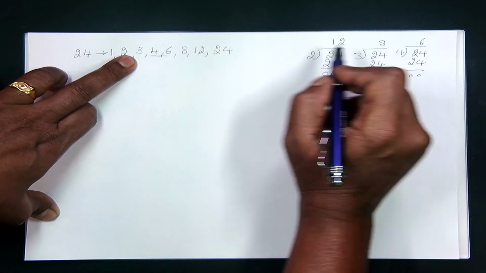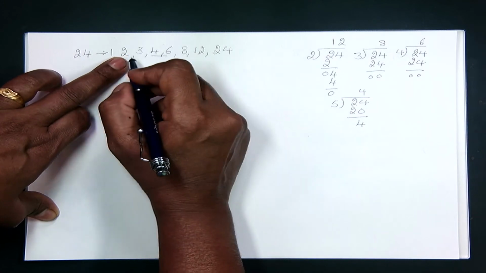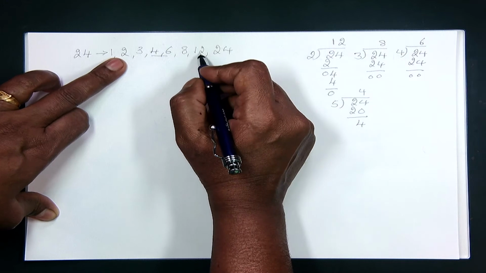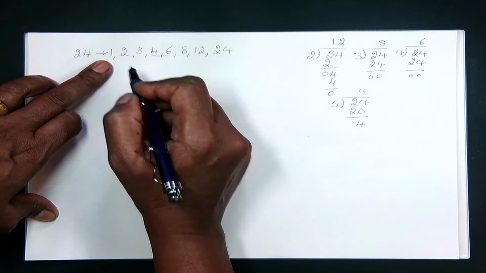we get 8. We can write here 8. Next by 2, if we divide by 2, we get 12. That 12 we can write here. Last number is 24, 1 24s are 24.